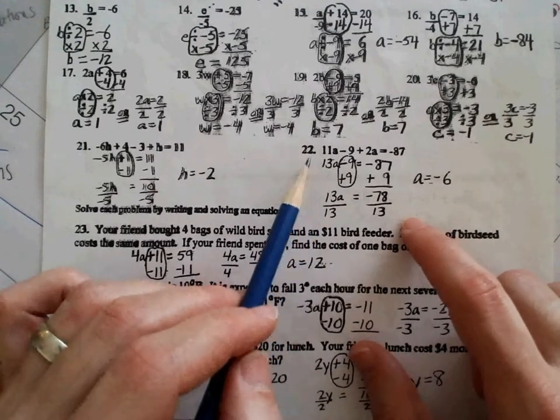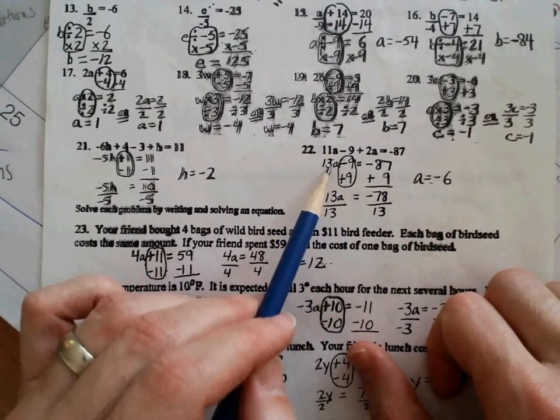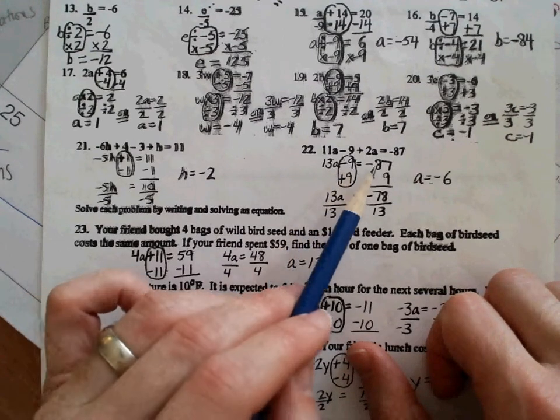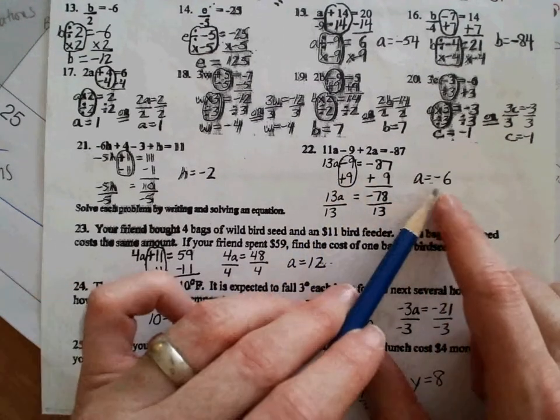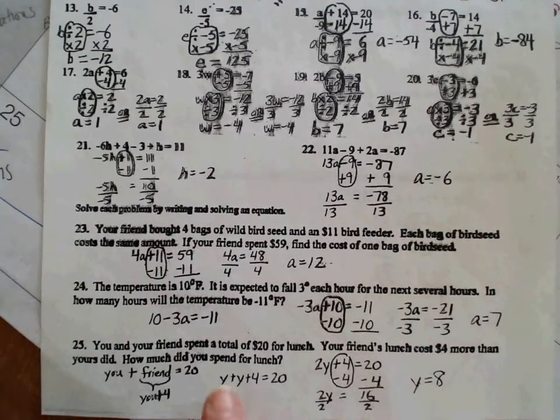I think you can probably see this one pretty clearly right here for number 22. The big thing is you have to do 11a plus 2a. And then once you do that, you get 13a minus 9 equals negative 87. Follow the equation steps and you get negative 6 in the end there.